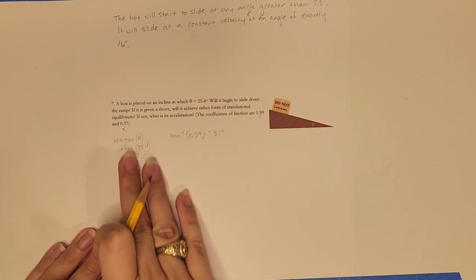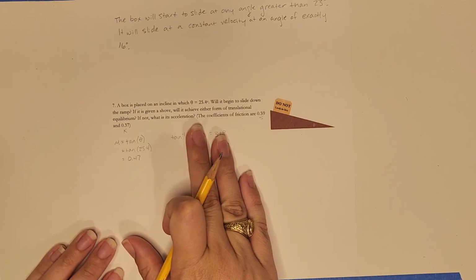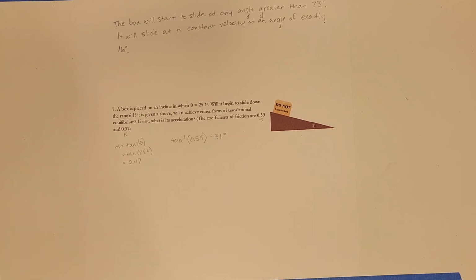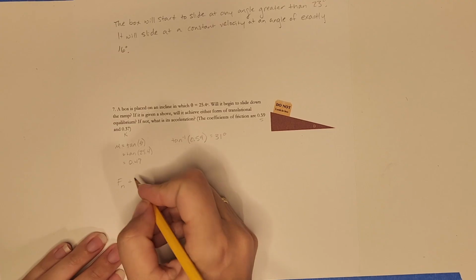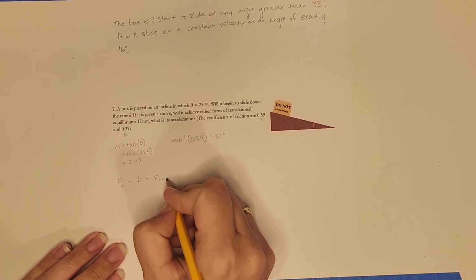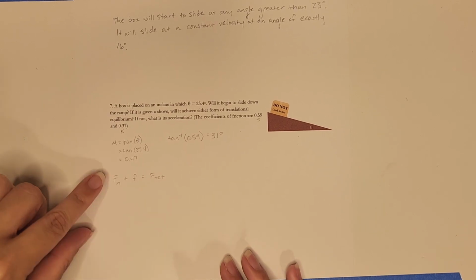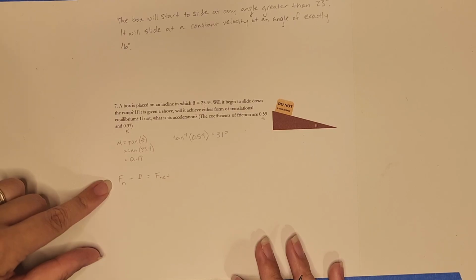So now we need to determine what its acceleration is going to be. And so we're going to be adding the forces to get the net force. Okay, so we have our normal force plus our friction, and that's going to equal our net force. Common equation that we've used over and over again in this course already.